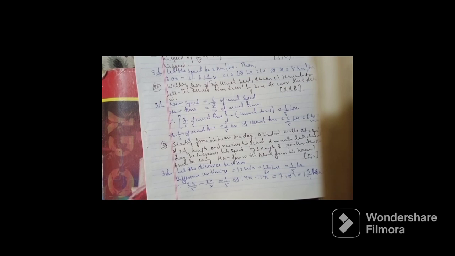Now we discuss another question, which is the 59th question of the session. A train when moves at an average speed of 40 km per hour reaches its destination on time.